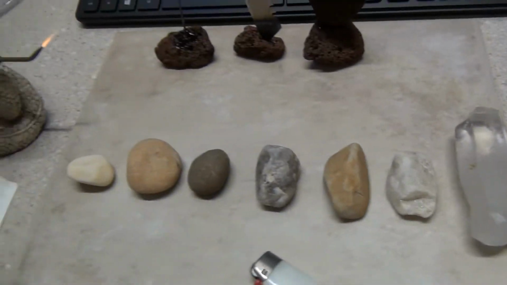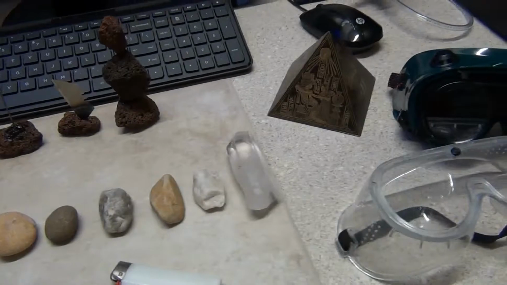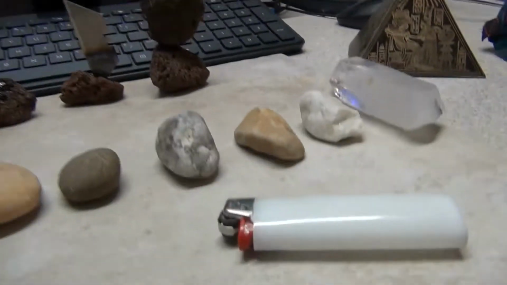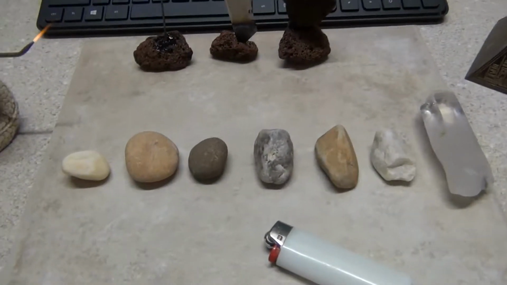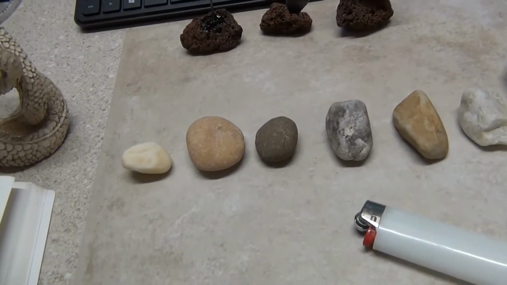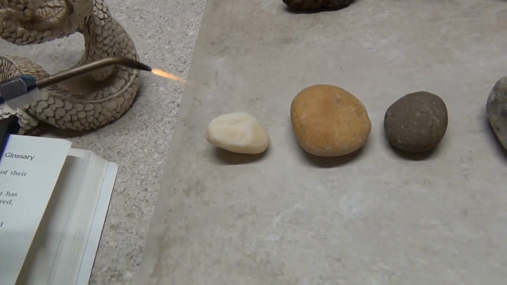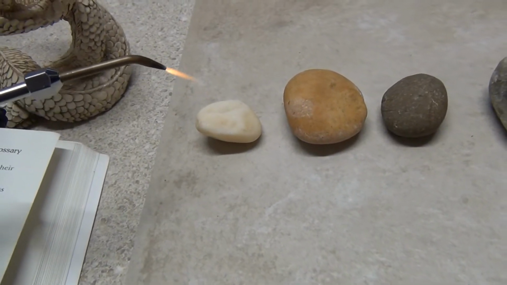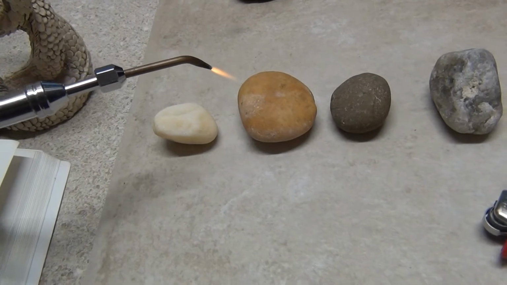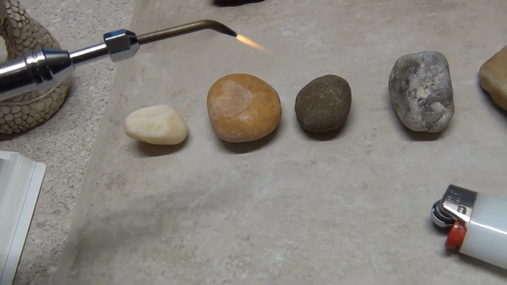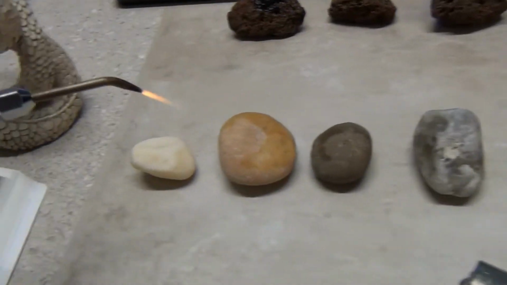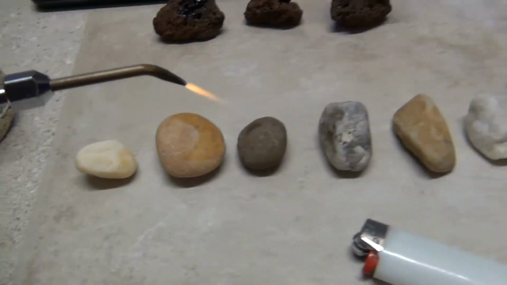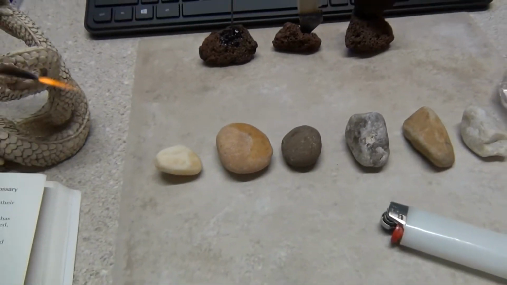I'm going to show you what it does when you hit it with the flame. So I'm going to hit all these with the flame, but I'm going to put my goggles on. Give me a second. Alright, so I'm going to show you that every stone acts different when it comes in contact with this flame. So you never know what they're going to do. They could shatter, they could fly apart. Let's see what this one does. I've never checked any of these stones. These are right out of the driveway, some of them.